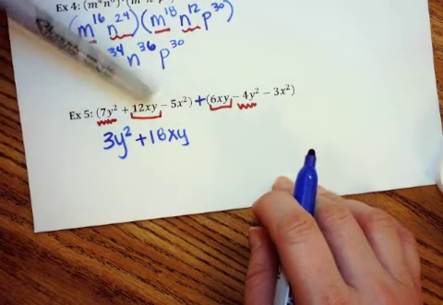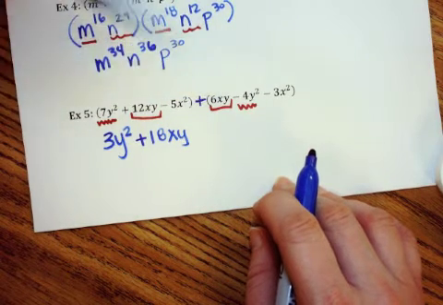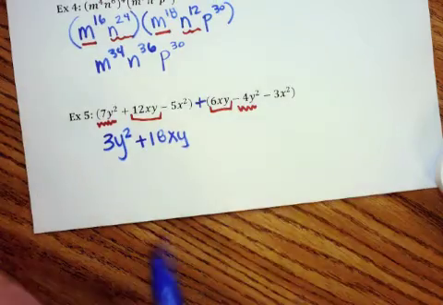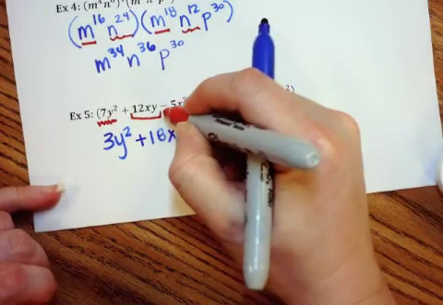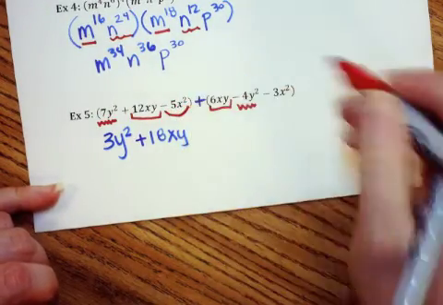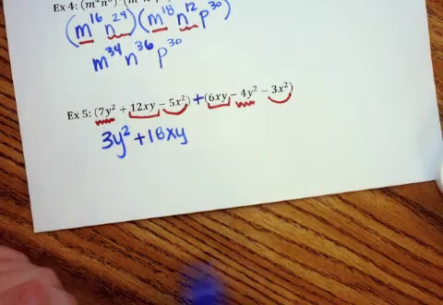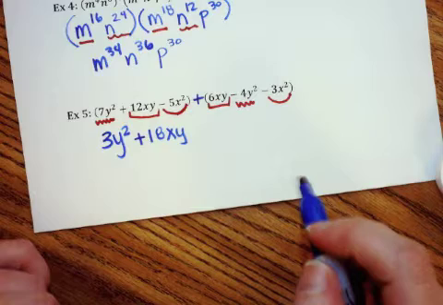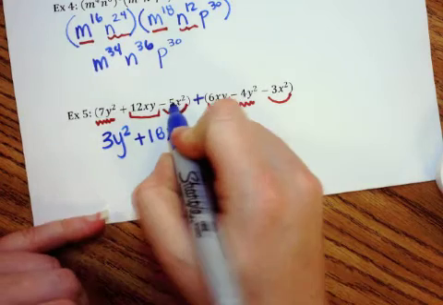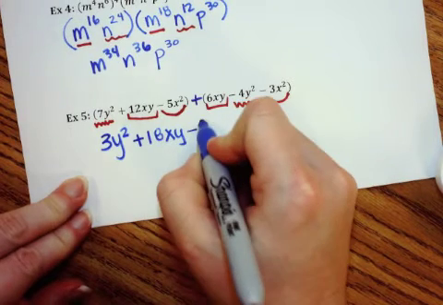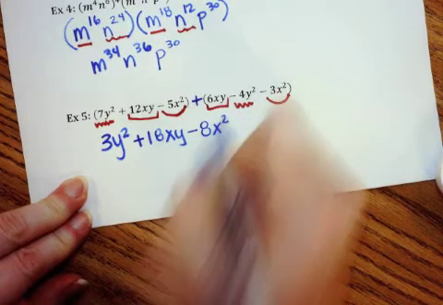But if I add xy's to xy's, I just get more xy's. It is not x squared y squared. And then the last one is negative 5x squared minus, or negative 3x squared, so it's plus. So negative 5x squared plus negative 3, again, gives me negative 8x squared.